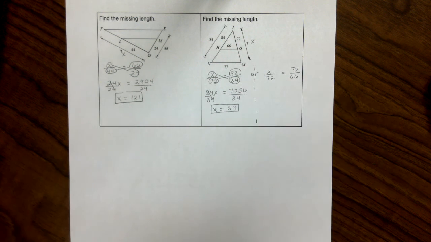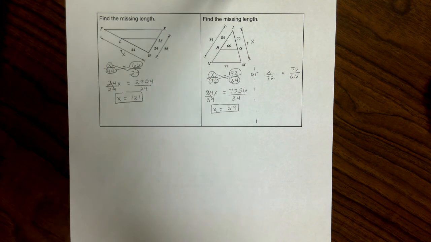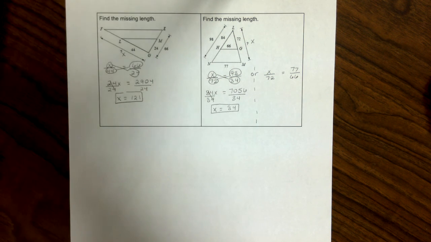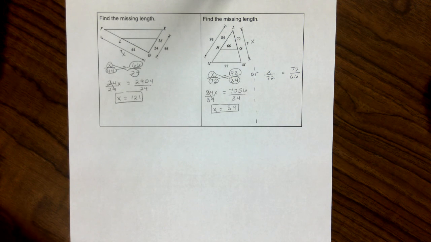And all right, that's it. So that's proving triangles similar. So make sure you watch this all the way through, and then complete the homework assignment. And as always, if you need help, please let me know.